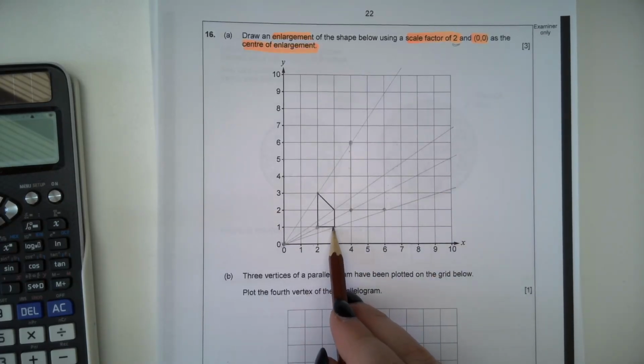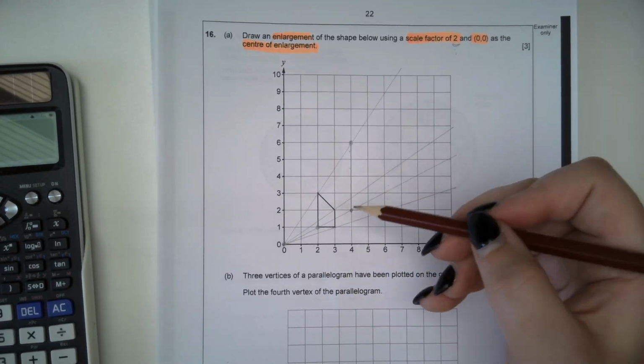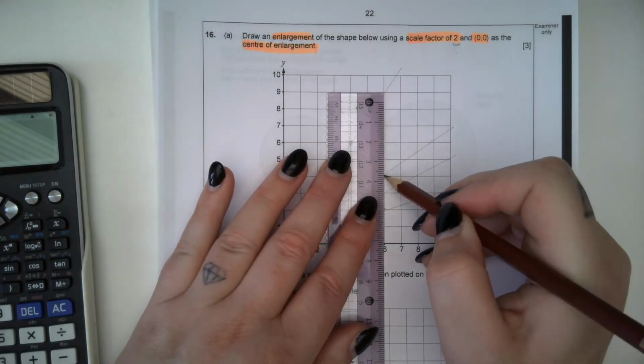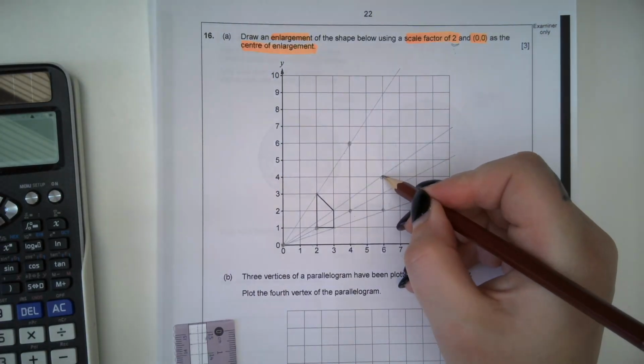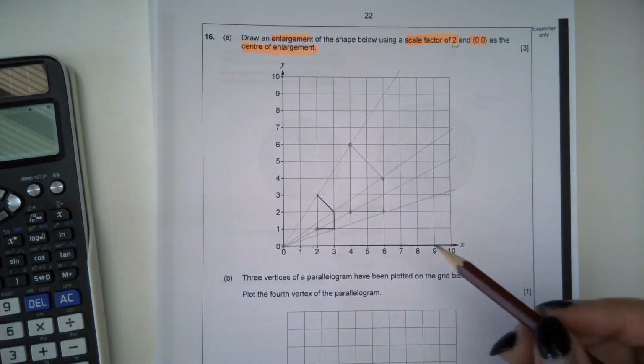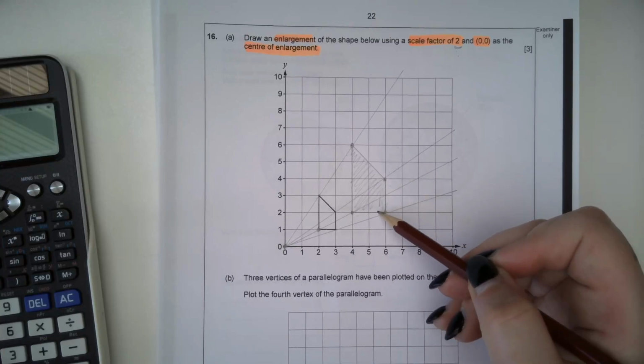So then from here to here is 1. On the enlarged version it's 2 because we've got a scale factor of 2. From here to here is 1. So we would go up 2. And it's there roughly on our ray lines. And then there we have it. So our shape, I'm just going to colour it in because I used pencil and you guys might not see it very clearly.